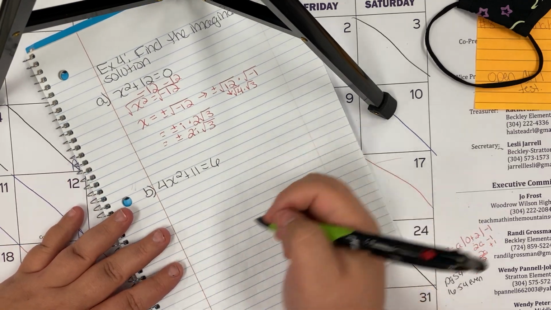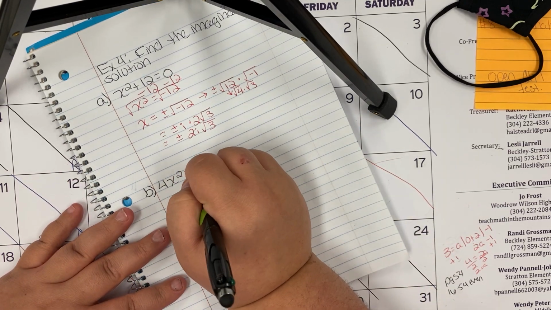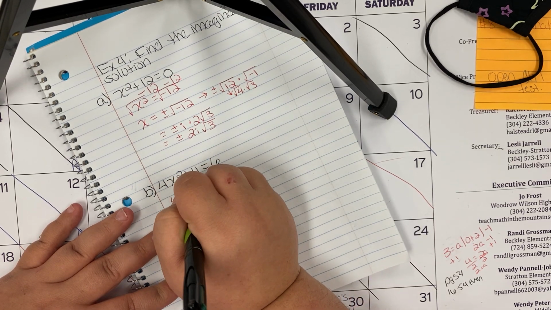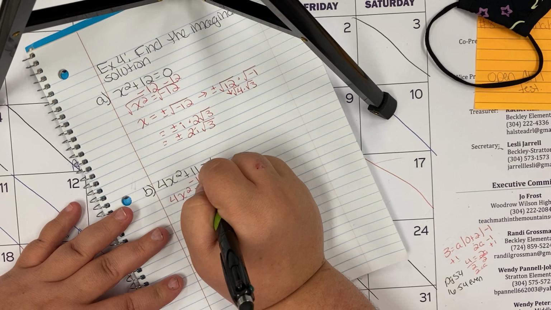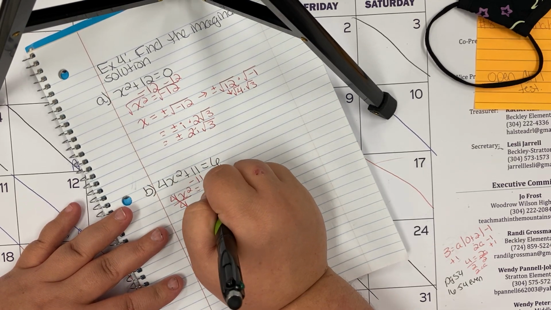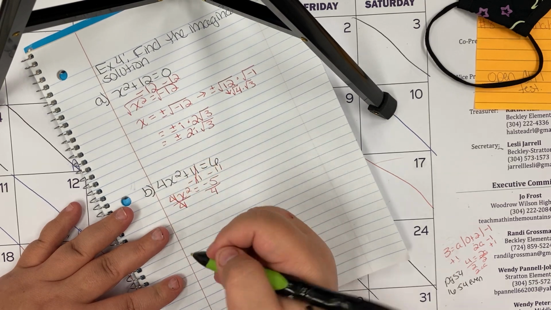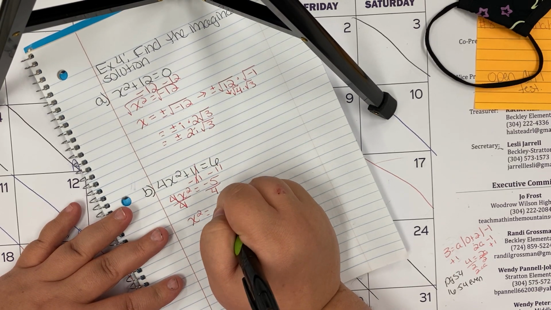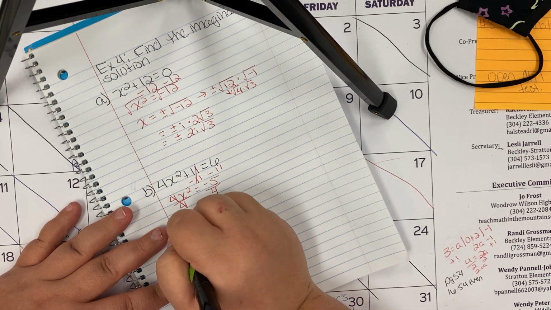Same thing for part B. I'm going to subtract 11 from both sides. 4x squared is going to equal negative 5. I'm going to divide both sides by 4. x squared is going to equal negative 5/4.